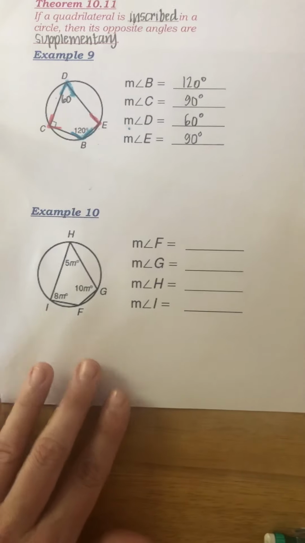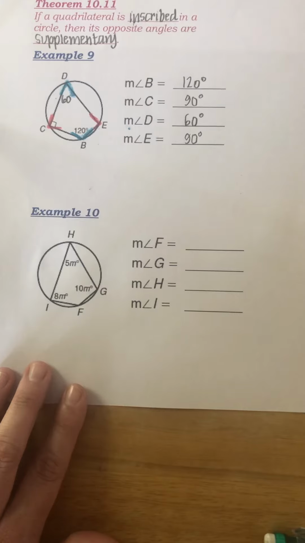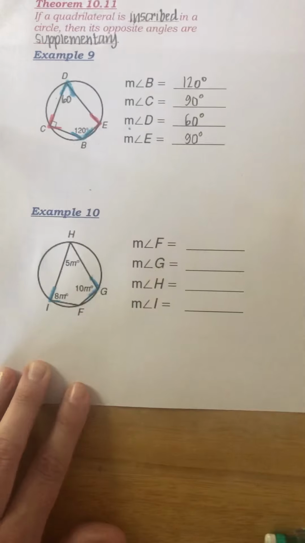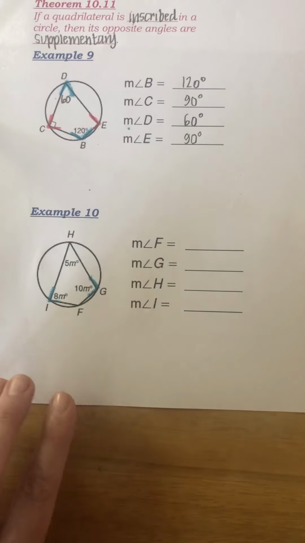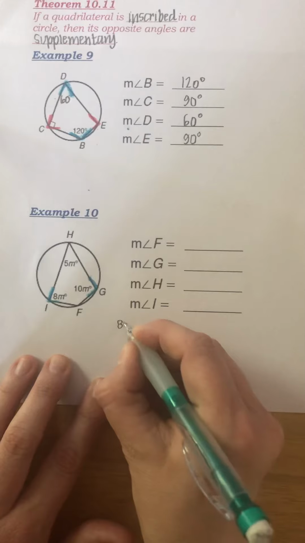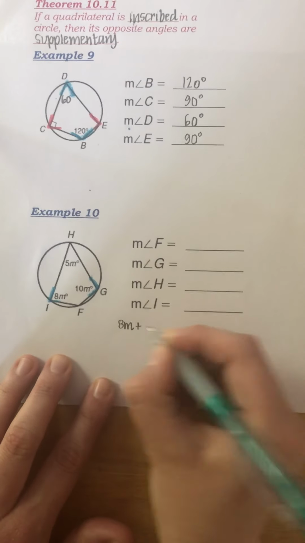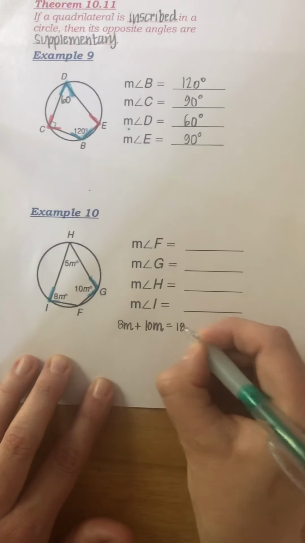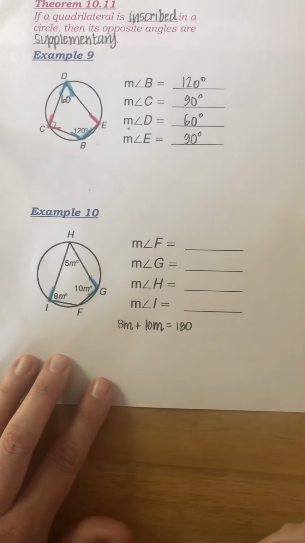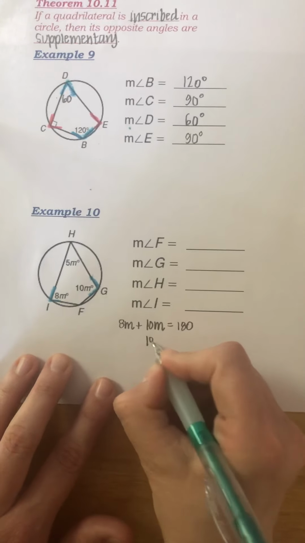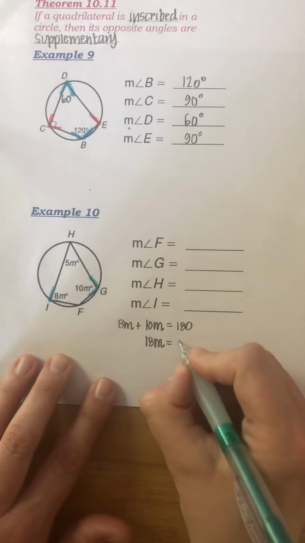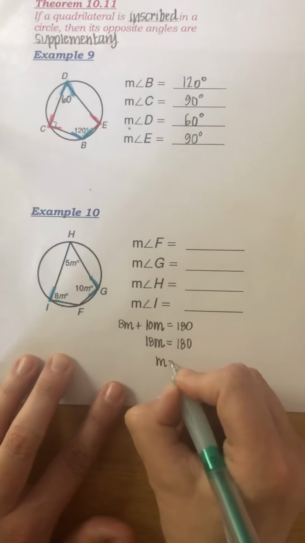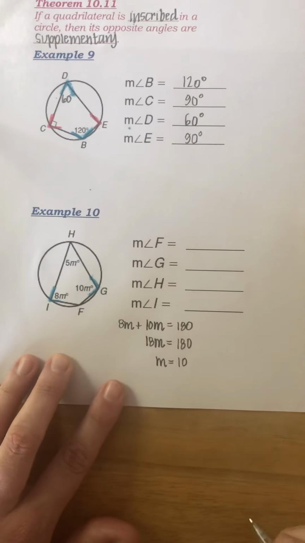So in the picture, what I see, I already have a pair of opposite angles that I have information about. Angle I and angle G. Those are opposite angles and they both have some sort of measurement in the picture. So I know that angle I, which is 8m, and angle G, which is 10m, have to add up to 180 according to the theorem that we just learned that says that they're going to be supplementary. So when I combine like terms, I get 18m equals 180. And when I divide both sides by 18, I'm going to get that m is 10.